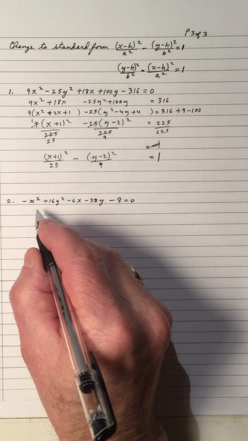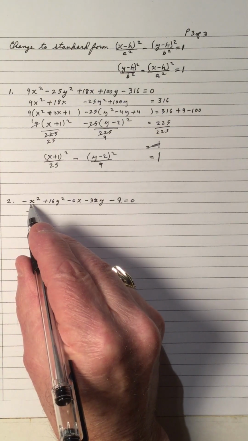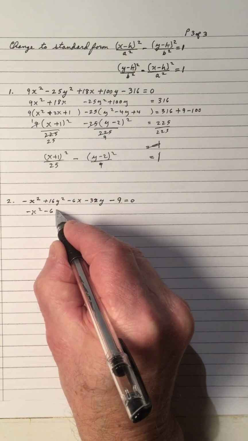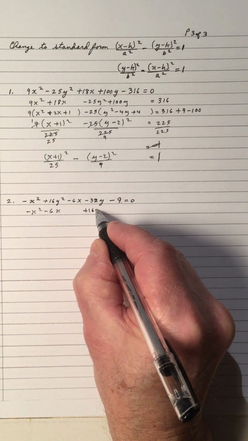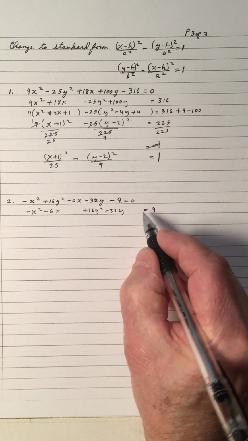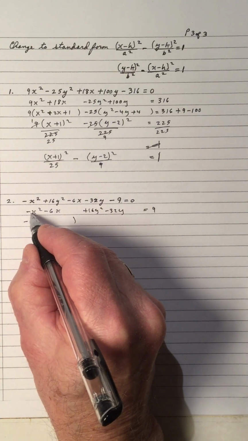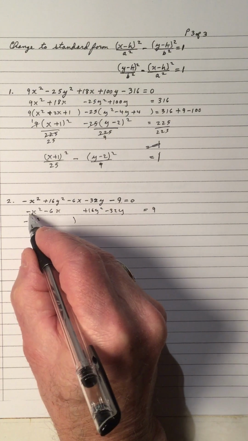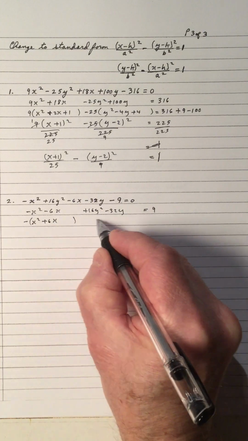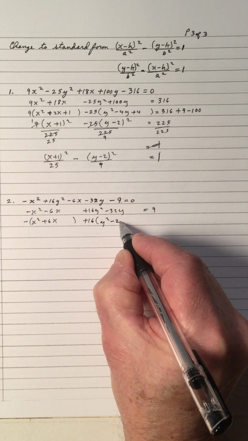Now we do number 2, so we can multiply it through by negative to make this a positive, but let's let the negative stay there. So we group the x's and we group the y's. And we move the 9 over to make it a plus. Now we factor out the negative, because we want the x squared to be positive. So negative divided by negative is positive, negative 6 divided by negative is a plus 6. And here we factor out 16, y squared minus 2y.